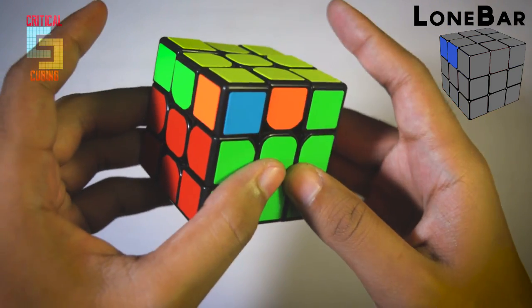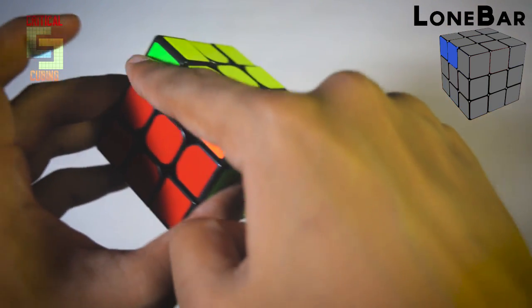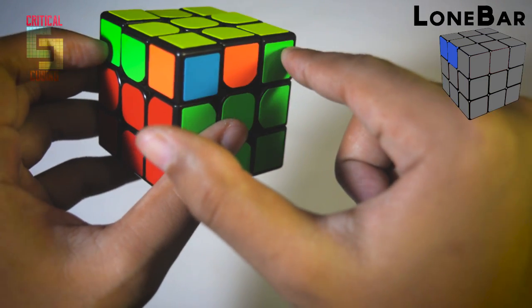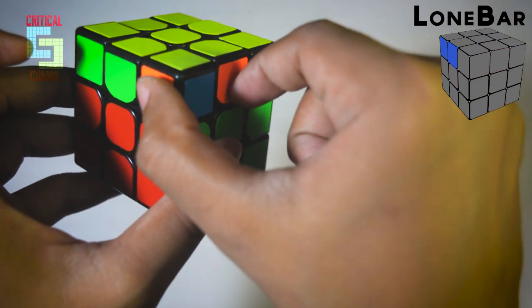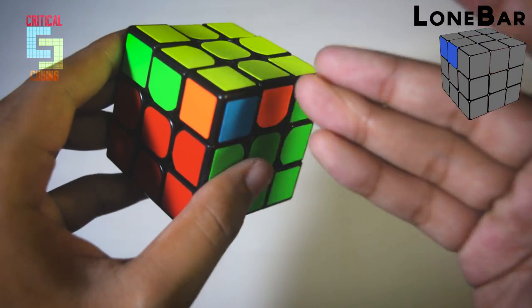This is our next case, and we have the same outside bar, 2x1 bar in here. And in this case, first of all, you will have bookends, and these two colors will be matching. And this pattern is seen in the R perm.